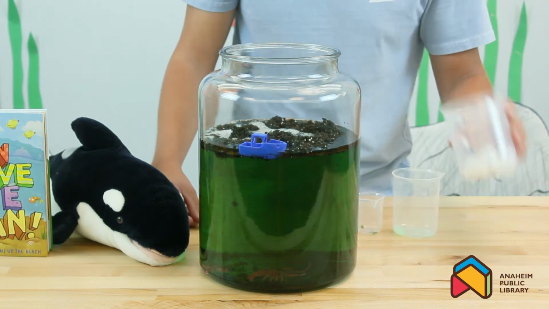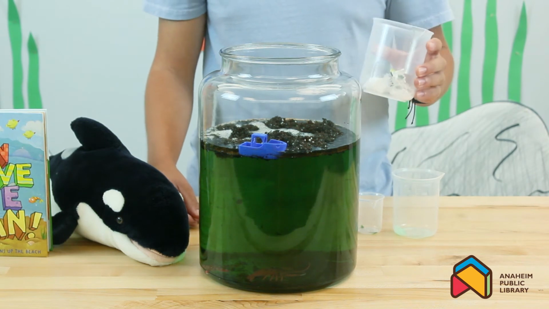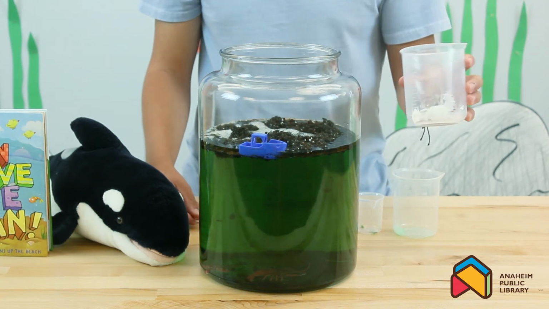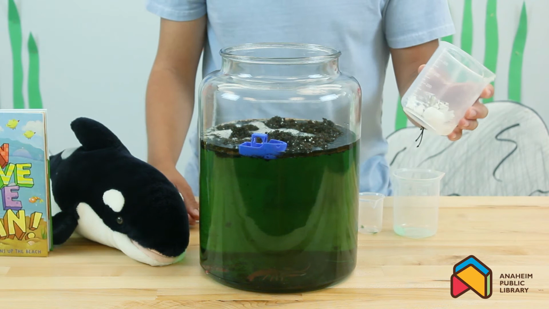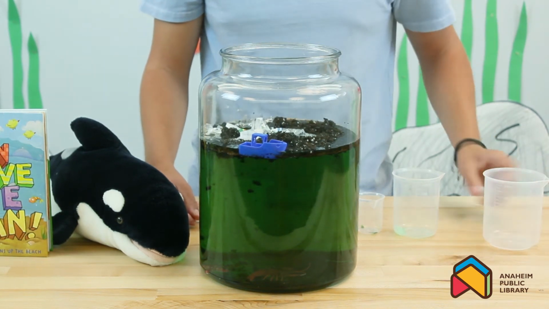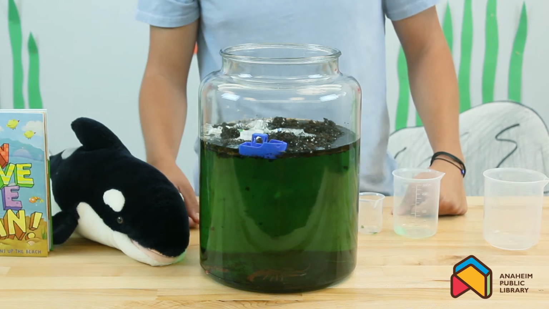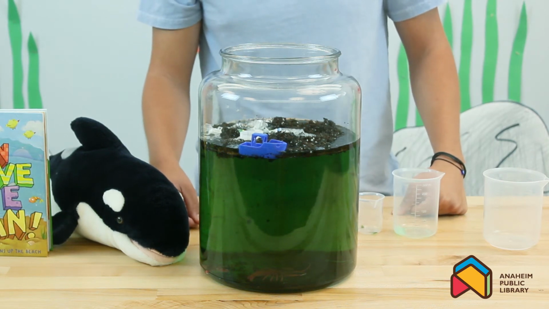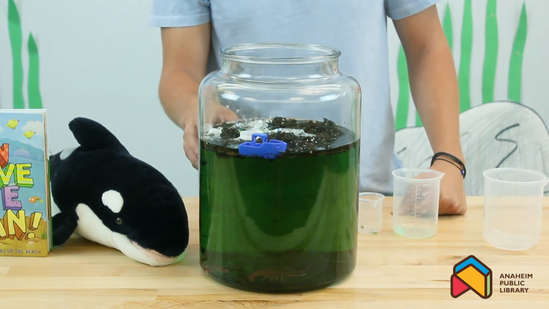And lastly, something that humans are often guilty of is littering. Right here in this container I have some plastic that might also end up in the oceans. Another thing to keep in mind, especially with plastic, is that it isn't biodegradable. So this plastic could live in the ocean for hundreds of years.